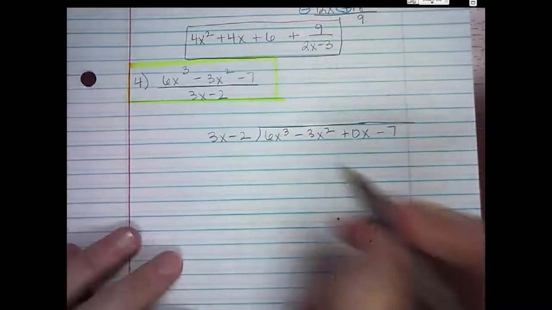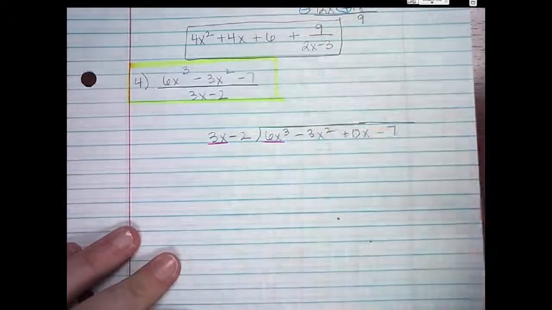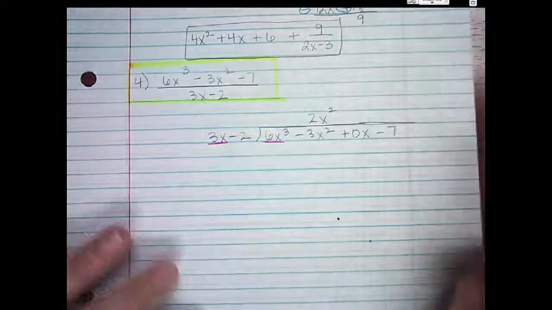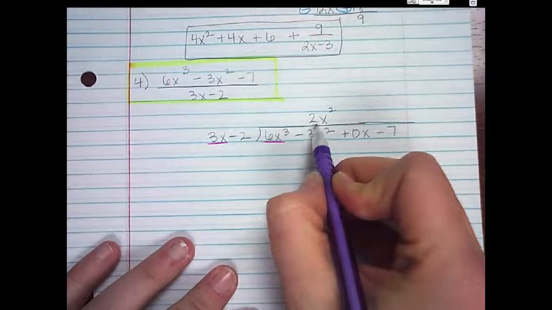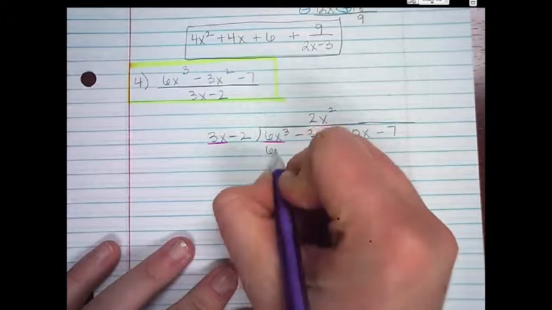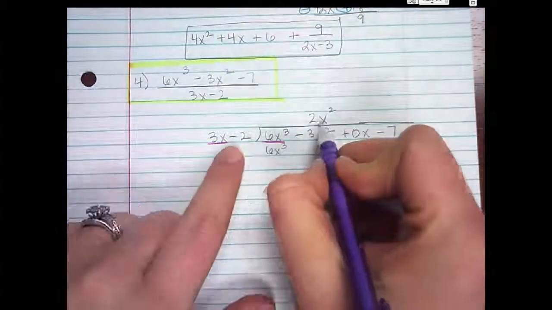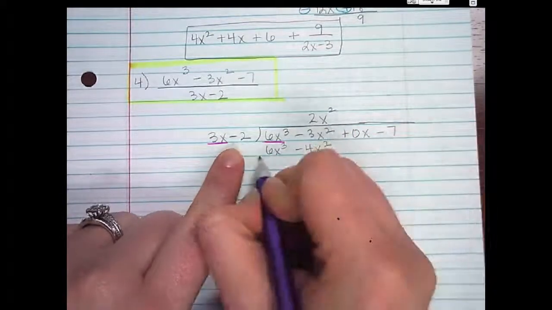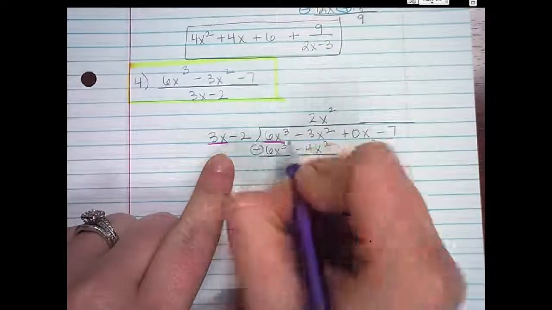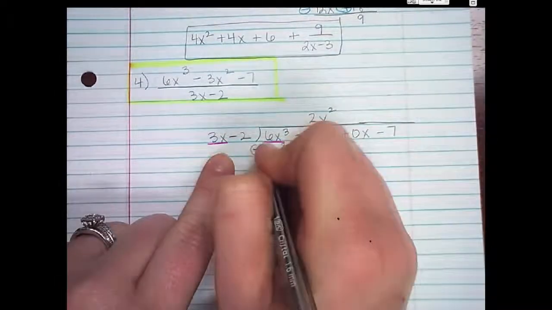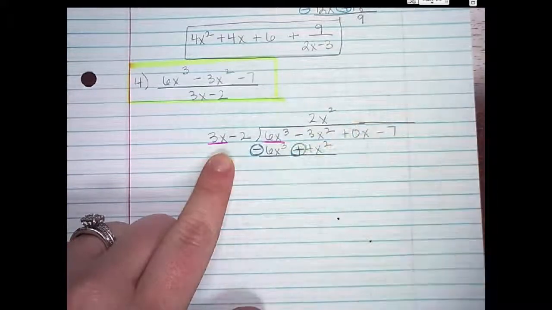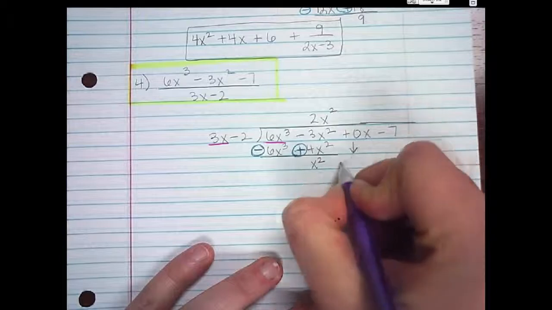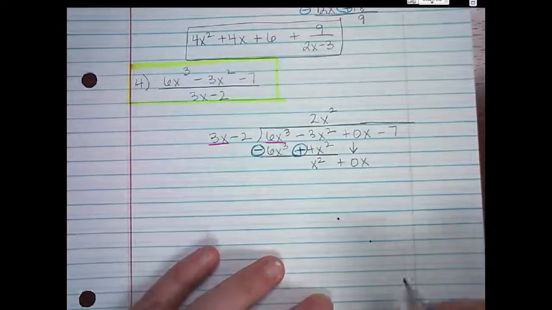All right, so what times 3x gives me 6x cubed? That would be 2x squared. So I multiply. 2x squared by 3x would be 6x to the third. And 2x squared by negative 2, negative 4x squared. So I have negative, positive. So this becomes x squared, bring down the next term, 0x.